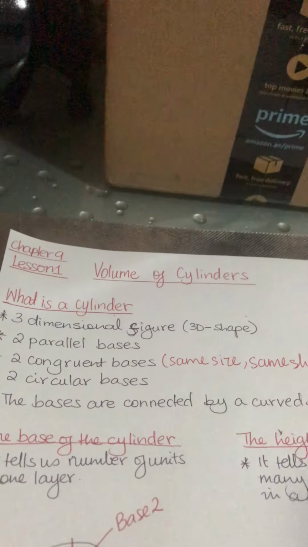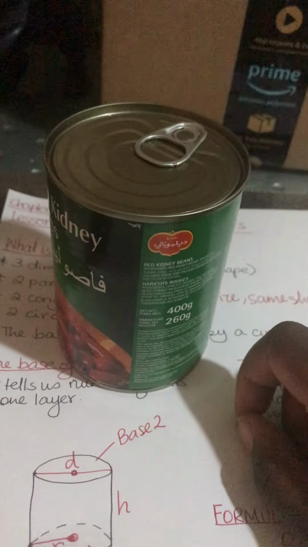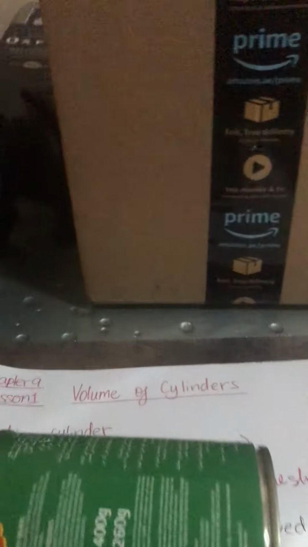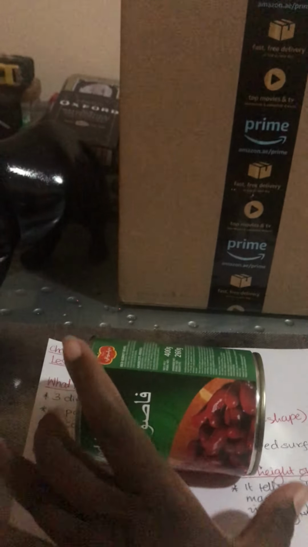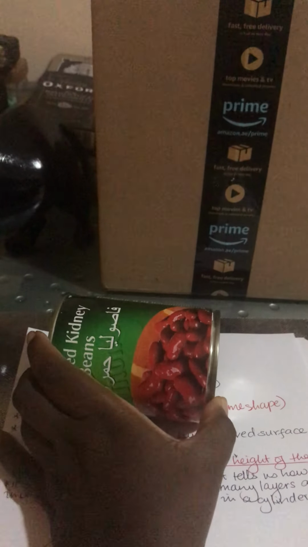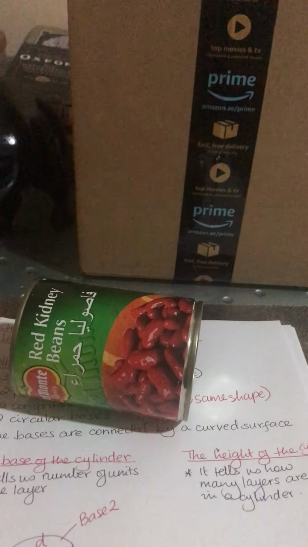Like in your house, you see my container? This is a cylinder. I have the circular base on top and the circular base at the bottom. Why am I saying they are parallel? These two circular bases will never touch. The base on the top and the base at the bottom will never meet.